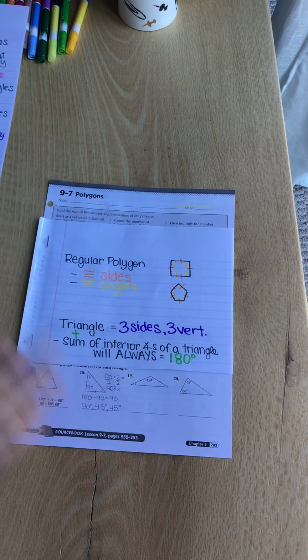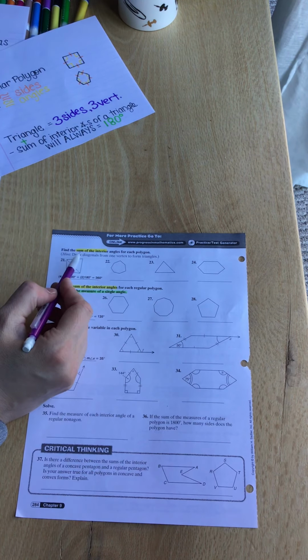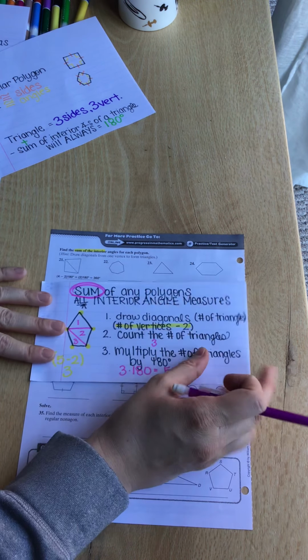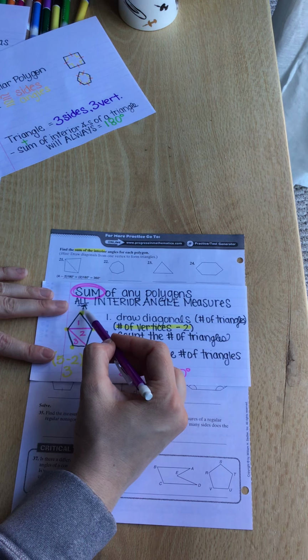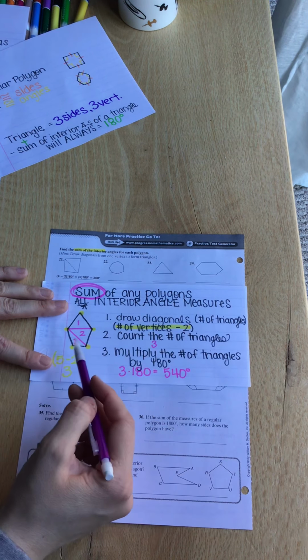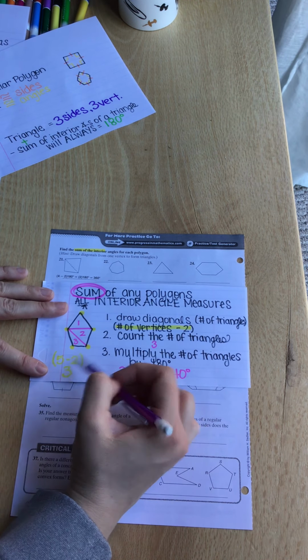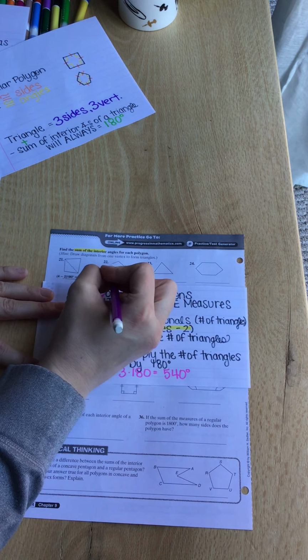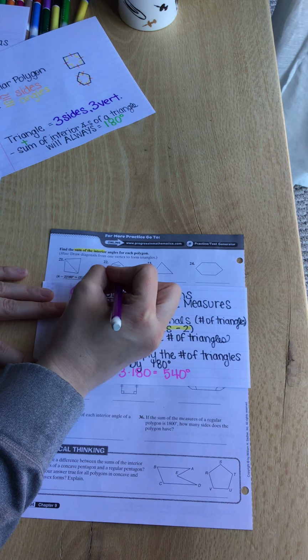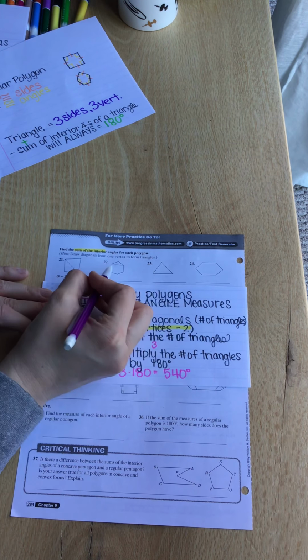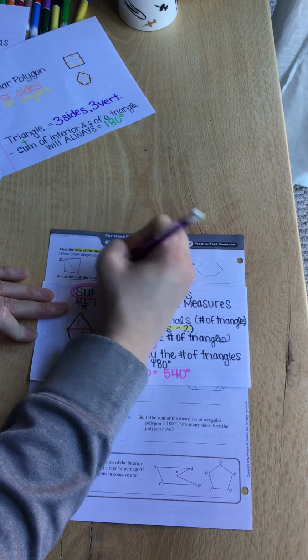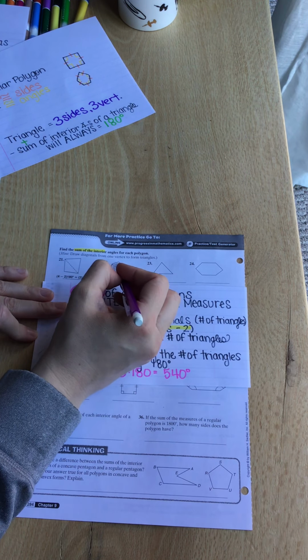Whoa, sorry. All right. On the back, find the sum of the interior angles. So the sum of any polygon's interior angle measures, right? So that's when we count the vertices and you subtract 2, or count the sides and you subtract 2. They also are saying you could draw your diagonals, and they have to all come from one point, okay? So I've got 1, 2, 3, 4, 5 triangles.